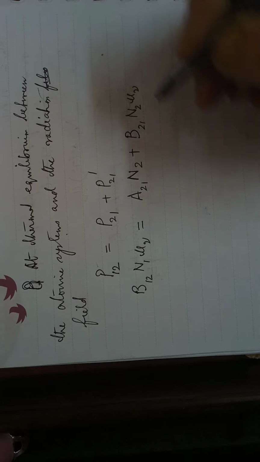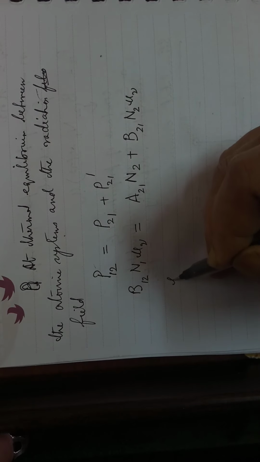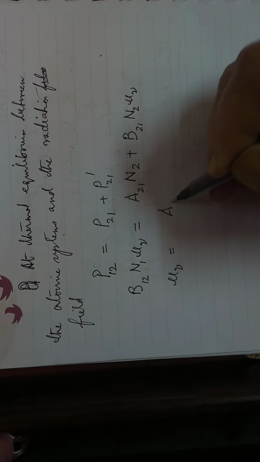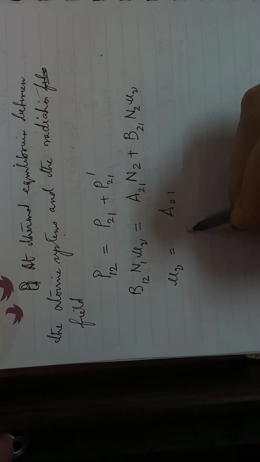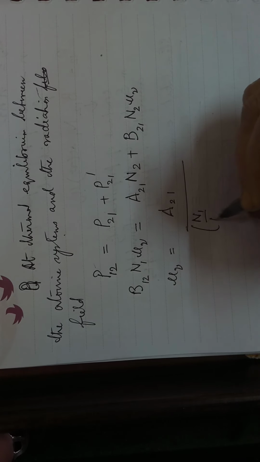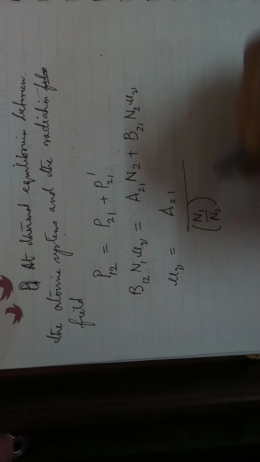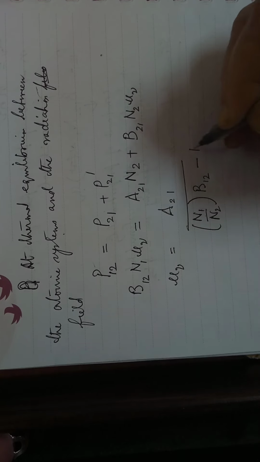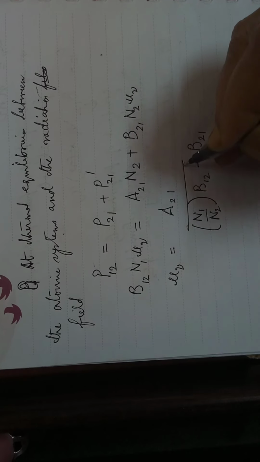Okay, you can just take out U nu from here to show that this is equal to A21 divided by N1 by N2 into B12 minus B21.